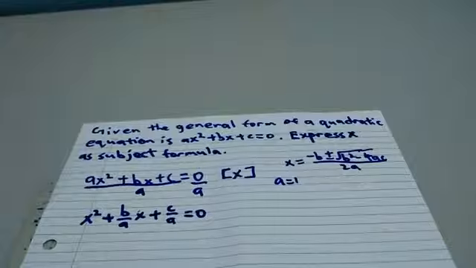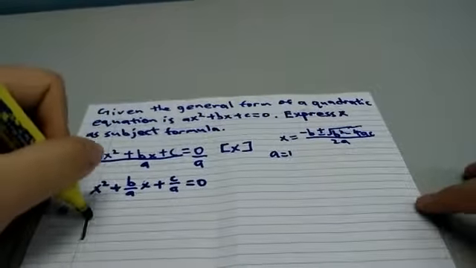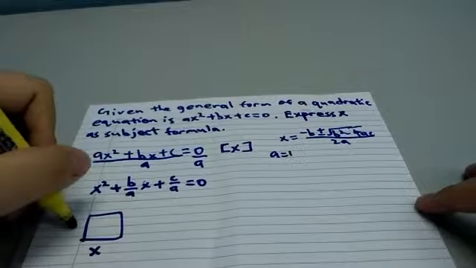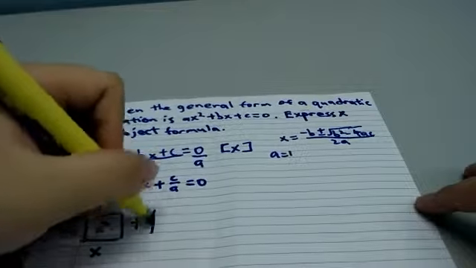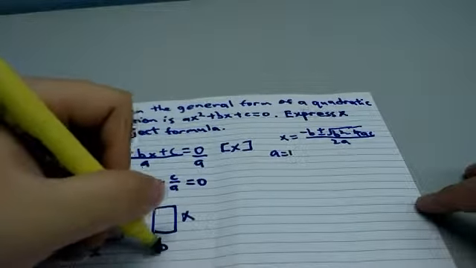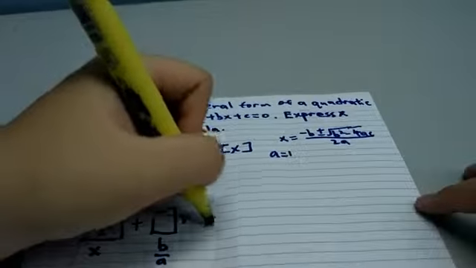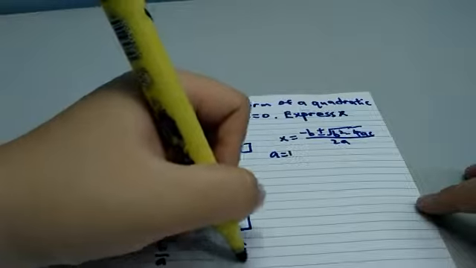Then we can draw some tiles. This is a big square tile, so the area of it is x squared, plus this whole rectangle tile, and then the length here is b over a, plus this random rectangle c over a.